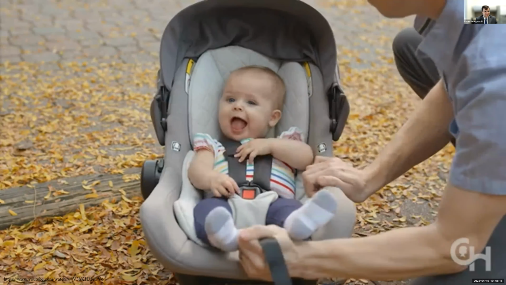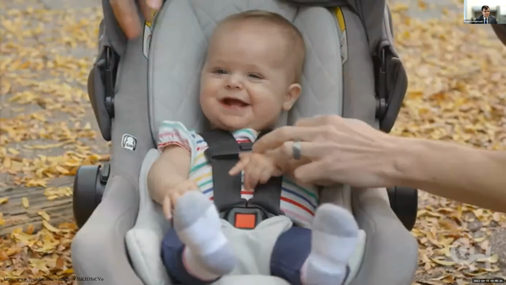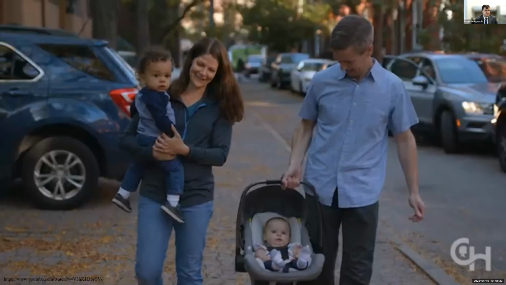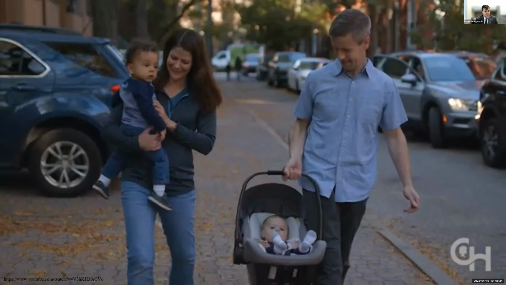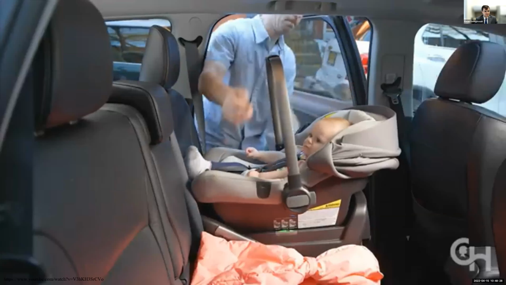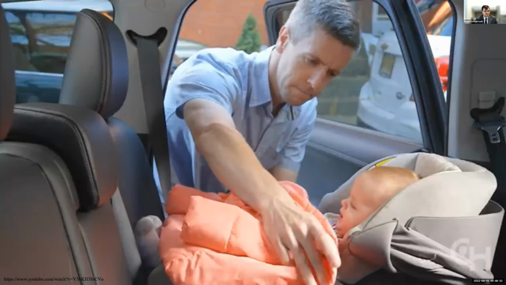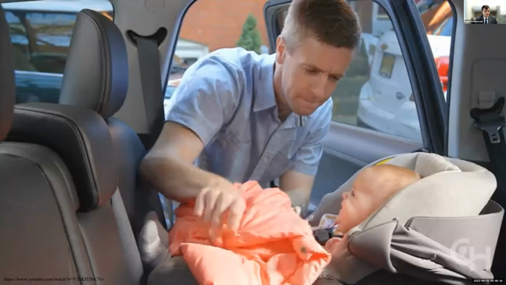You can strap your baby in before you put the car seat into the base, like we're doing here. Or you can carry your baby and strap them into the seat after it's clipped into the base. Make sure your child wears light clothing every time they're in the car seat. Puffy jackets aren't safe. They create too much space between the baby and the harness.